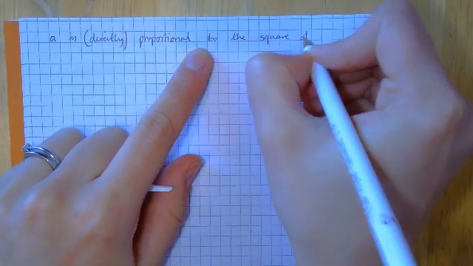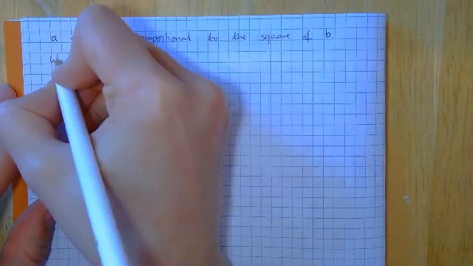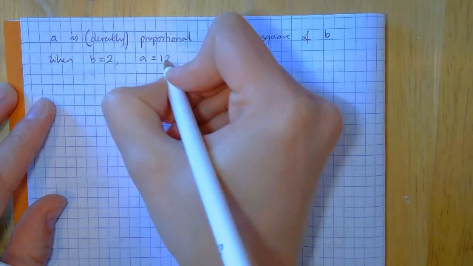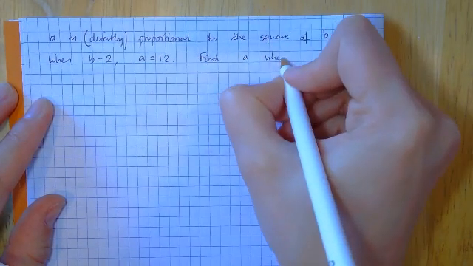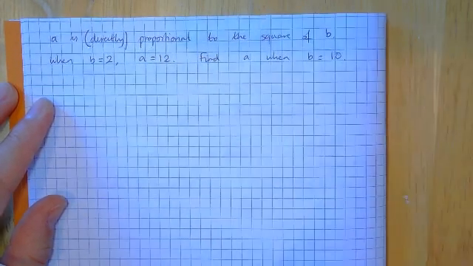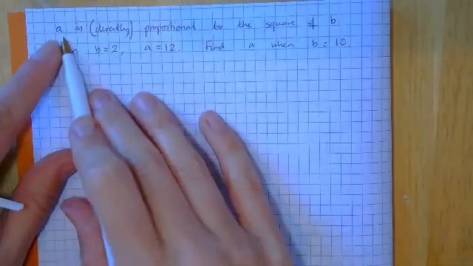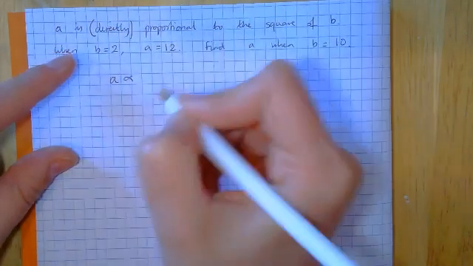But anyway, A is directly proportional to the square of B. When B equals 2, A equals 12, find A when B equals 10. Right, let us not panic.